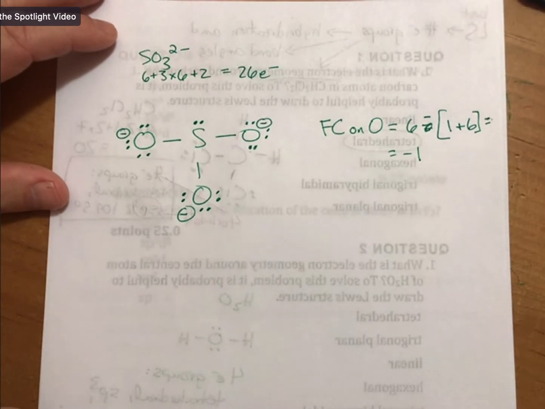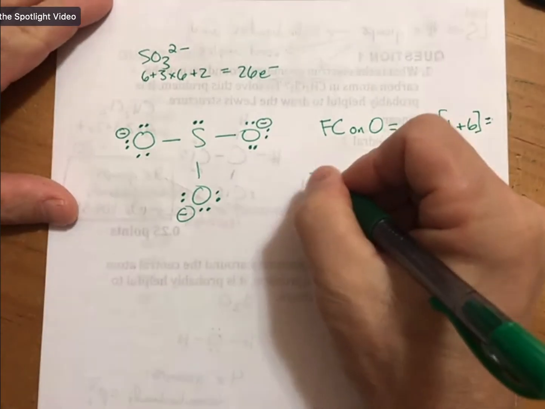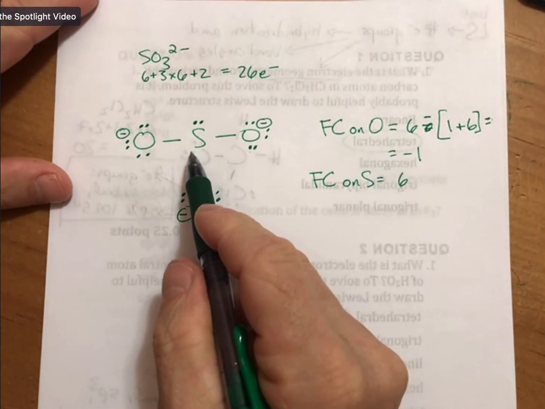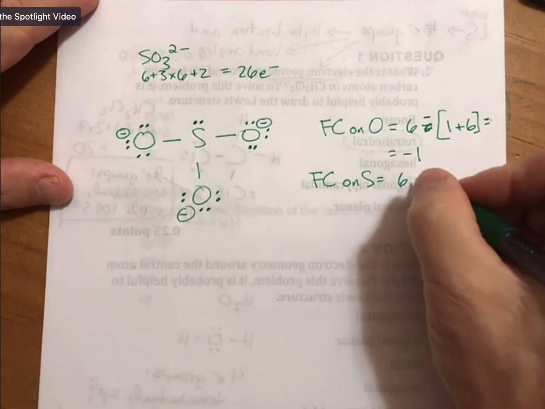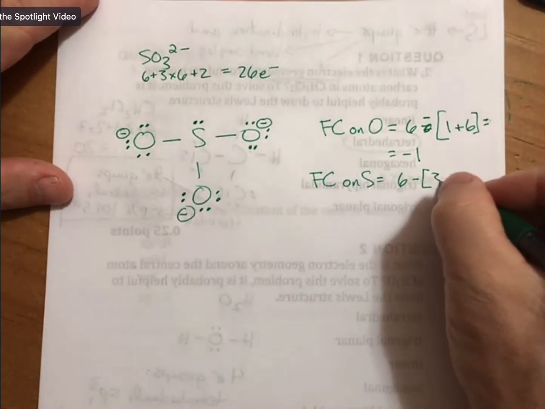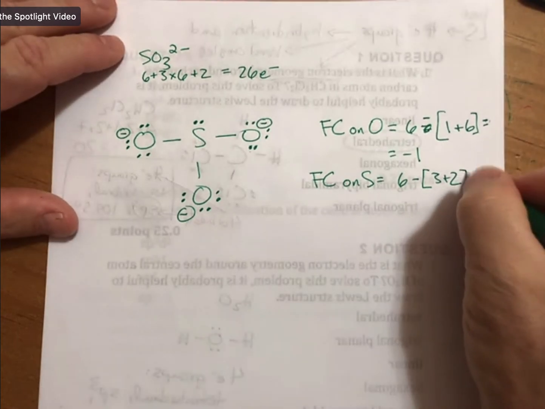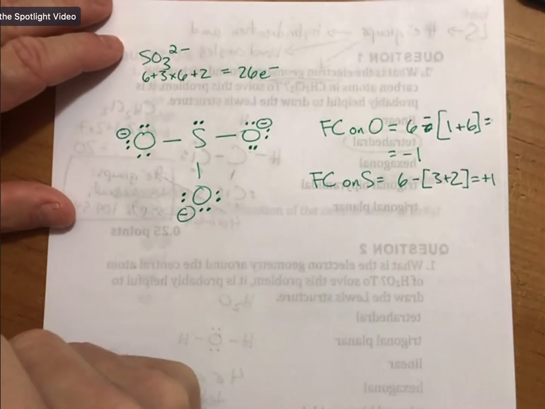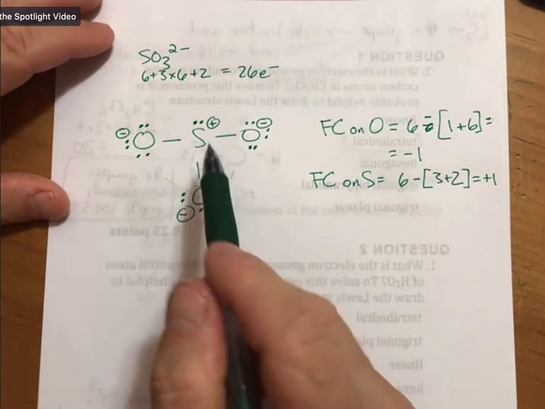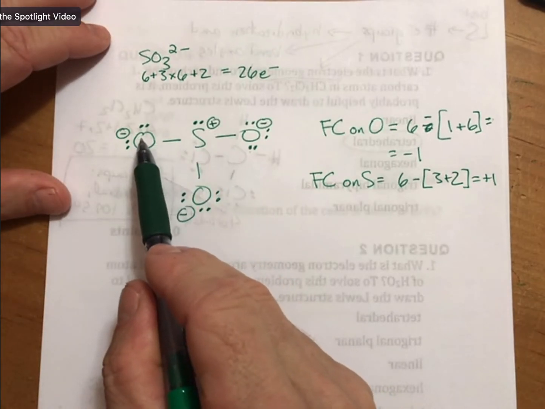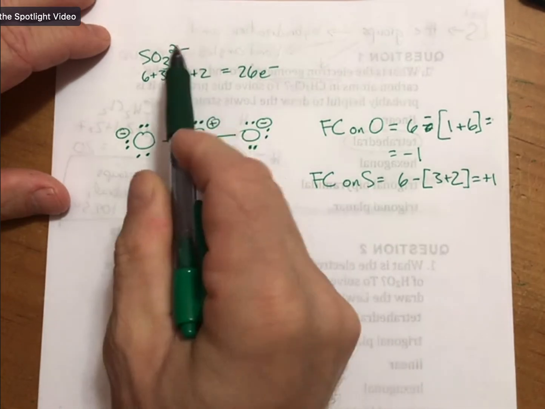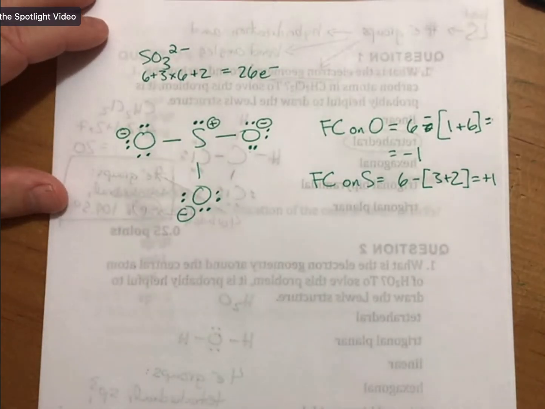Now there are 2 ways to determine the charge on sulfur. One of them is to do the formal charge analysis on sulfur. Since it's in the same column as oxygen, it too has 6 valence electrons. What's different is it has 3 bonds and 2 unshared electrons for a formal charge of +1. I'll just put a plus right next to it. Now, a good check is to take the charges on all the atoms and add them up. You get -2, and that is the charge on this ion, the sulfite ion.